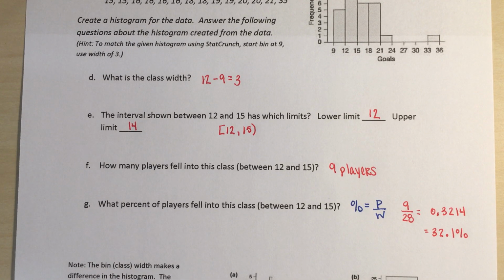No matter what type of visual representation you're given of your numerical data set, you should be able to answer these types of questions. This one we just investigated a little more with our class width and class limits.